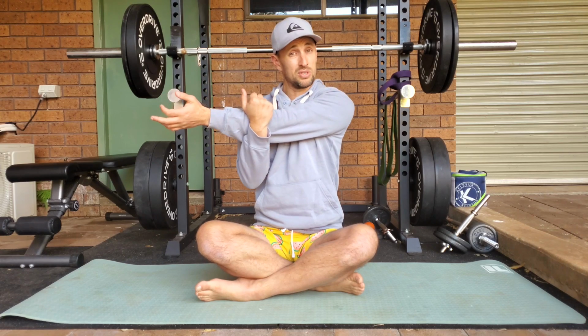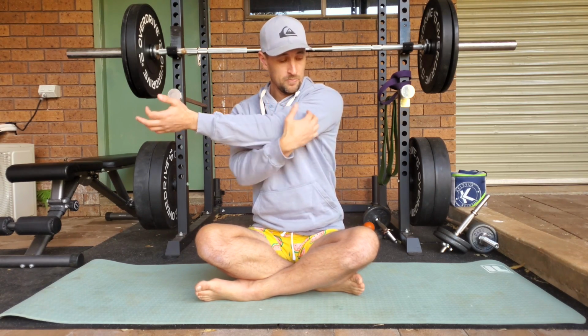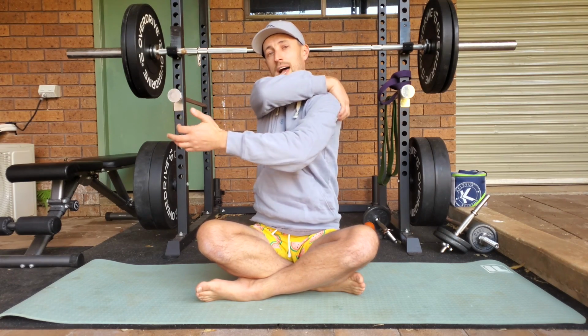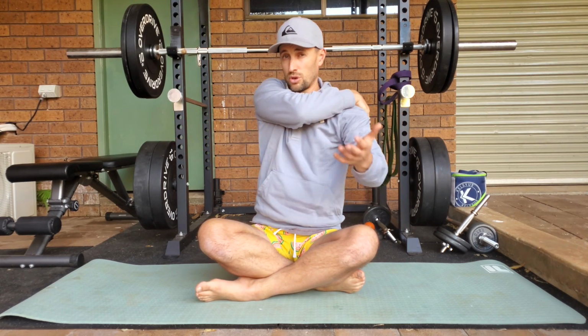If it does, we'll revert to another exercise that we'll go through after this one to hopefully achieve the same results. But this across the body stretch, as simple as it is and as well known as it tends to be, is fantastic at opening up some of the tissue at the back of the shoulder, which often acts as a handbrake to that shoulder internal range of motion.